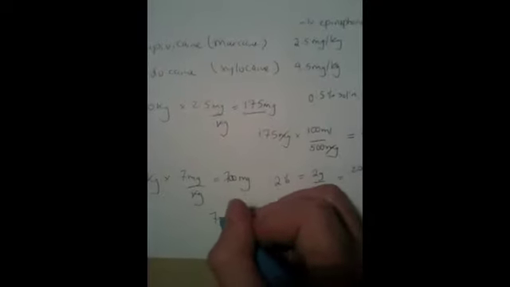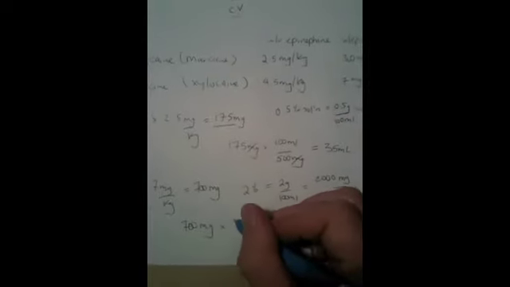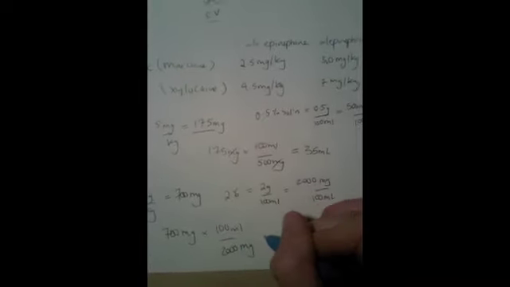So if we have a 700 milligram limit, and for every 100 mils there are 2,000 milligrams, then, again, we cross off our milligrams. 700 times 100 divided by 2,000. Let's see what we get. 35 milliliters once again. So again, we can fill our syringe with 35 milliliters of 2% lidocaine with epinephrine before we start worrying about our toxic levels. So those are several basic examples of how to calculate the maximum dose of local anesthetic that you can give your patient.